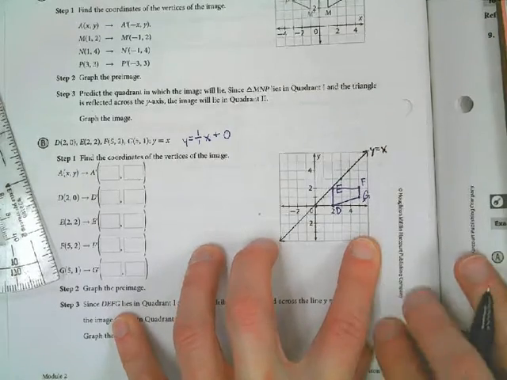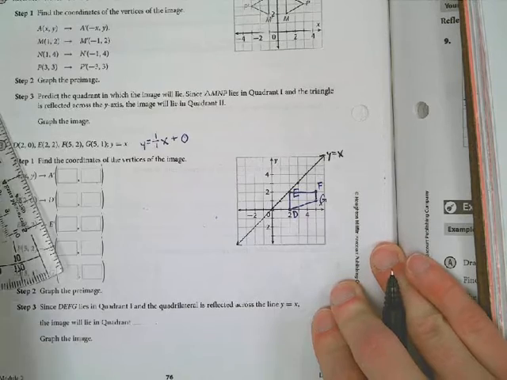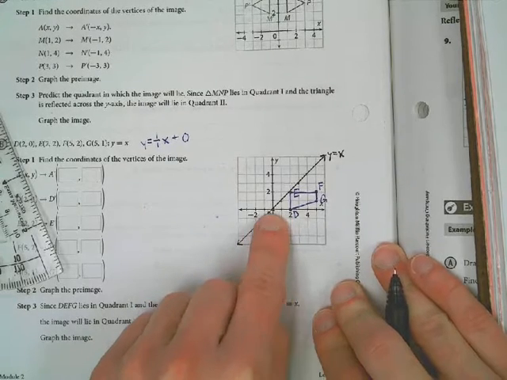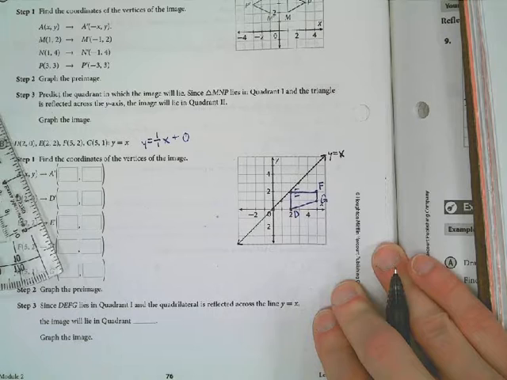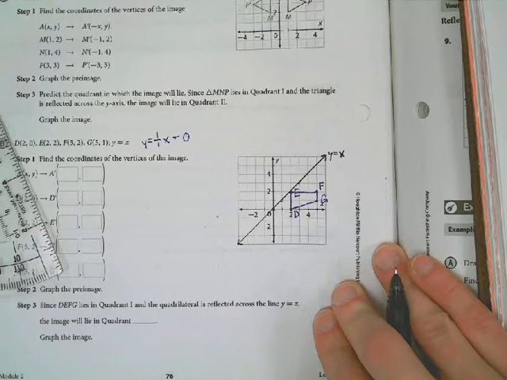Can you see it okay? The y-intercept is 0, and then you use the slope of 1 over 1, so you're going to go up 1, right 1, up 1, right 1, up 1, right 1, and connect all those dots, and that creates our line of reflection.